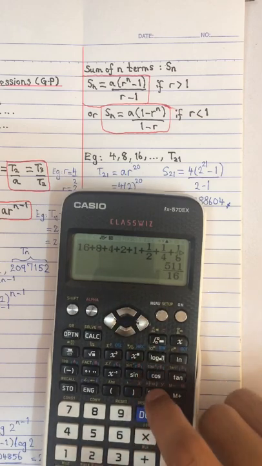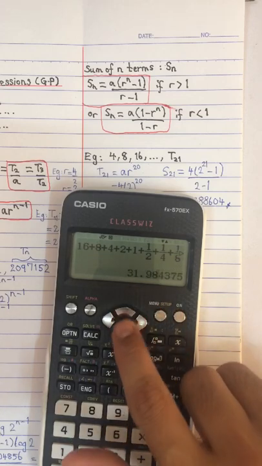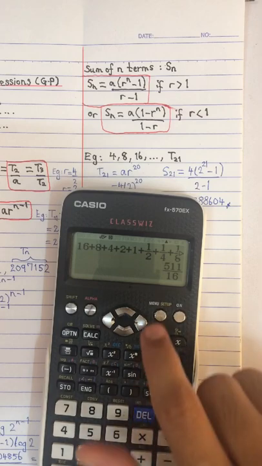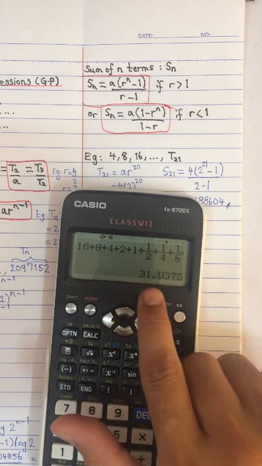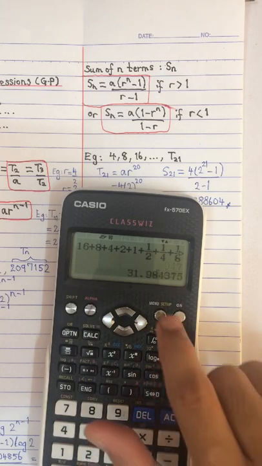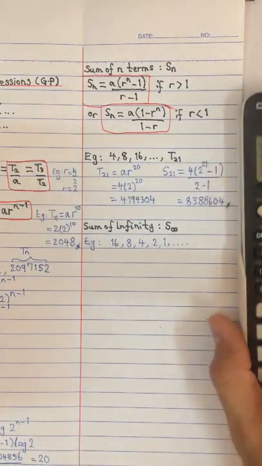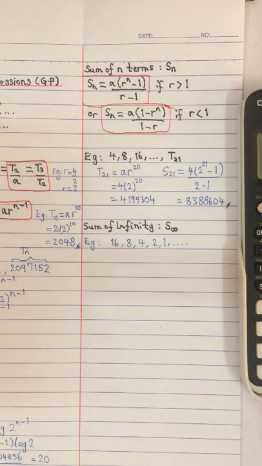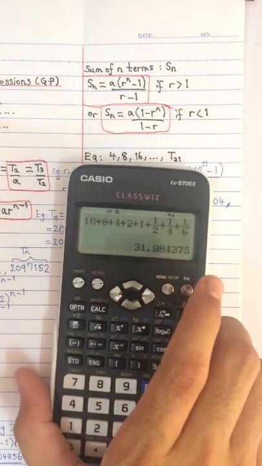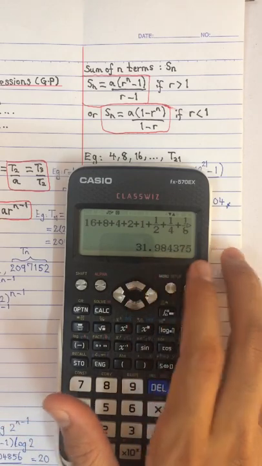From just now you get 31.9375, and just now we have 31.98 and so on. So if you add more numbers, this is 31 point something, getting to 31.9999.